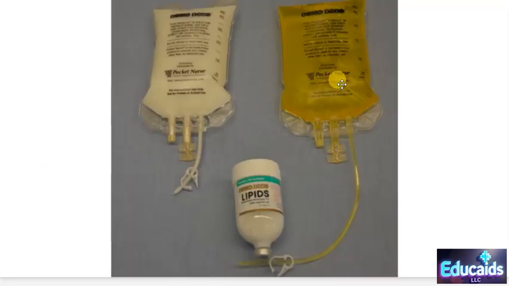So I have a picture here. This yellow bag, this is parenteral nutrition. And what I mean by that is your patient cannot have anything, not only by mouth, but they can't have anything in their GI tract. So for whatever reason, this patient can't use their GI tract. So we're giving them all of their nutrition through the IV. It's called total parenteral nutrition.